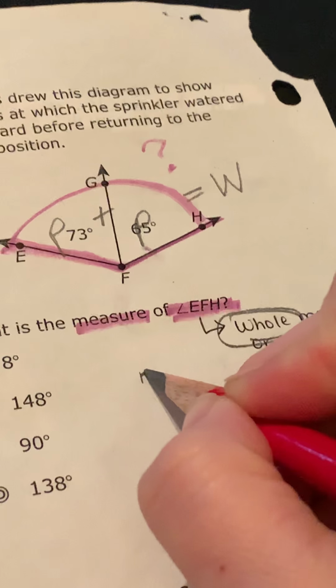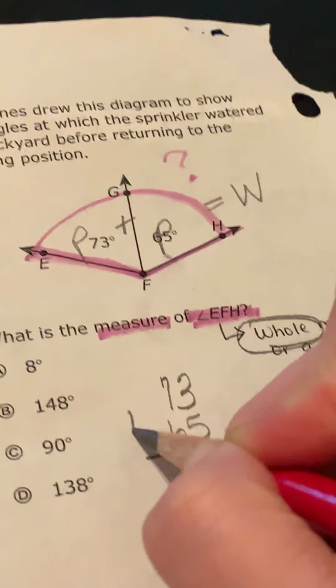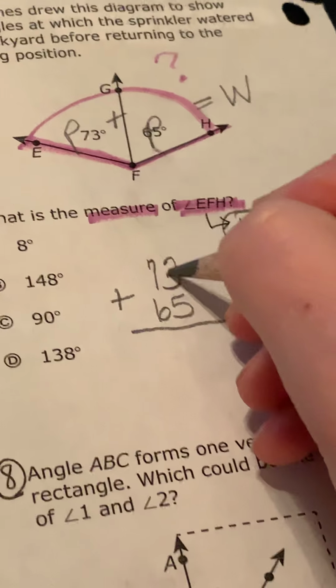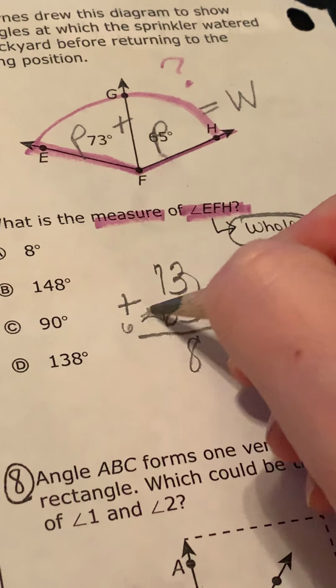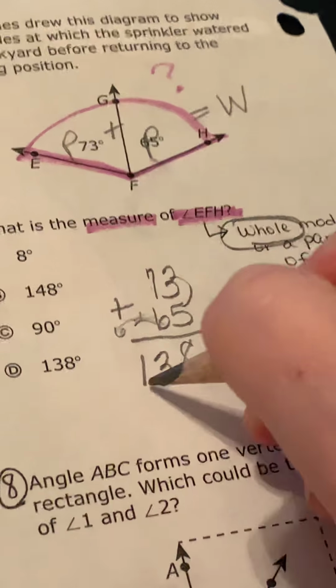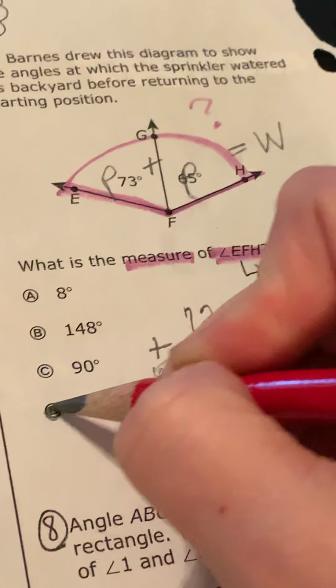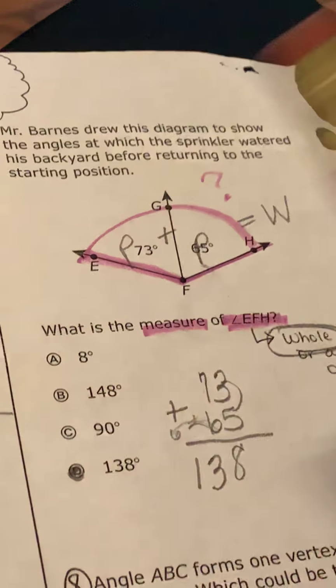So let's line this up vertically. 73 plus 65. All right, what's 3 plus 5, everyone? 8. Let's do near doubles. 6 plus 6 is 12. One more is 7, so 138 degrees. That's reasonable to me because this is obtuse, more than 90 degrees.